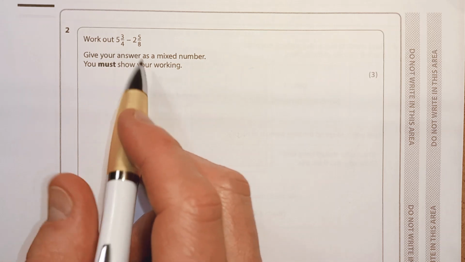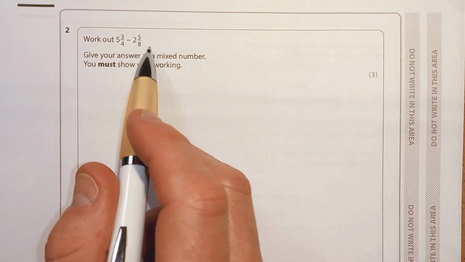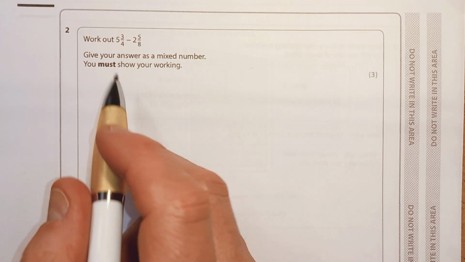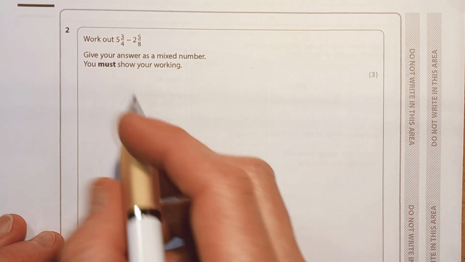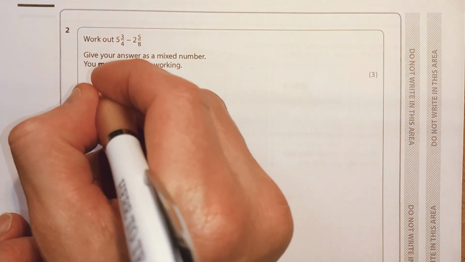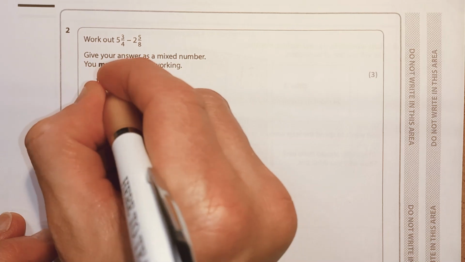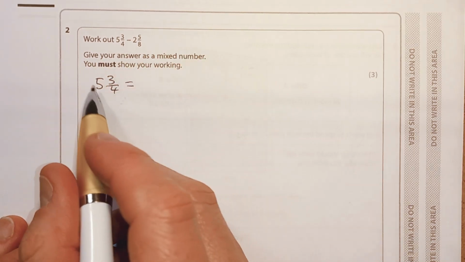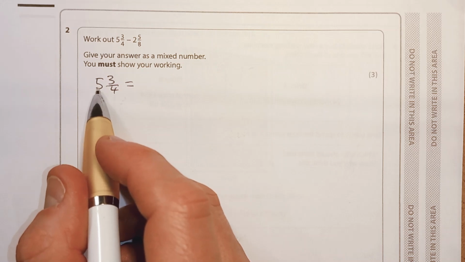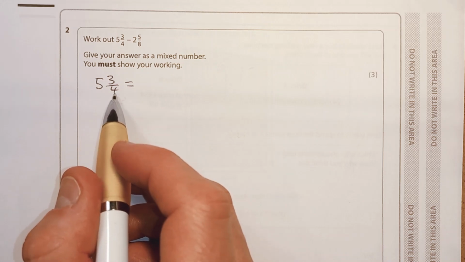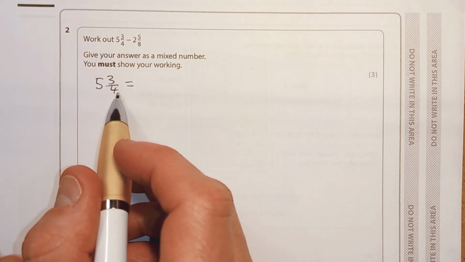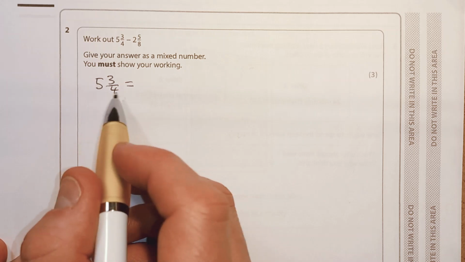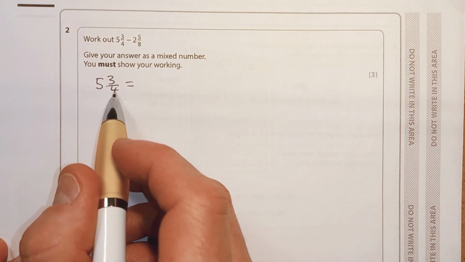What I'm going to do is turn both of these into improper fractions. So we want to get rid of the whole number part. So let's start off with the 5 3/4. By improper fraction, I mean, instead of having a whole number, we'll just have a number of fourths or quarters. And the way we do that is we multiply the whole number by the denominator.